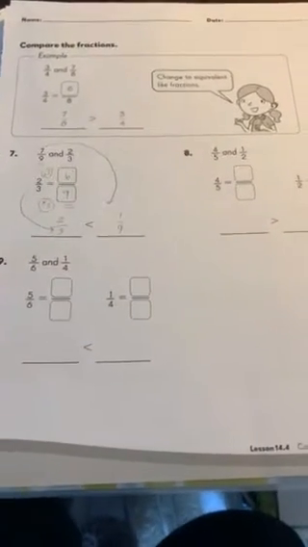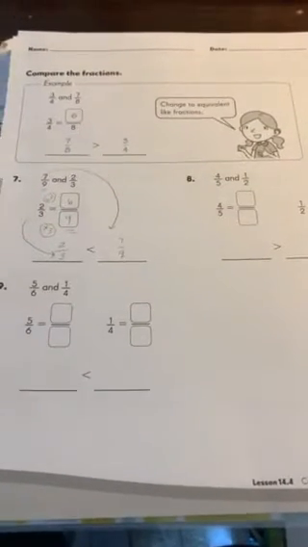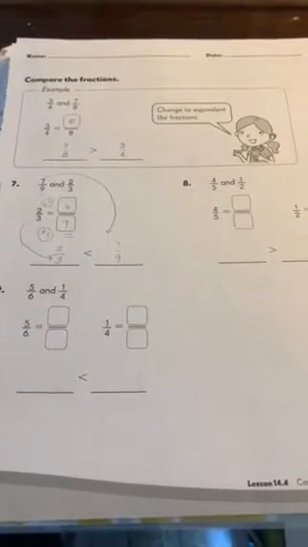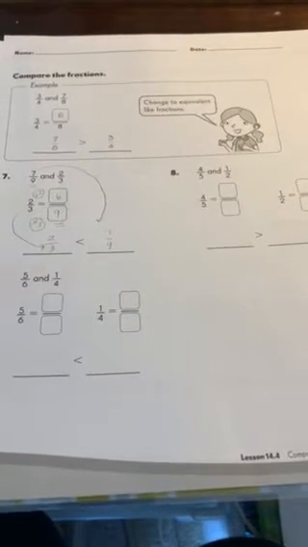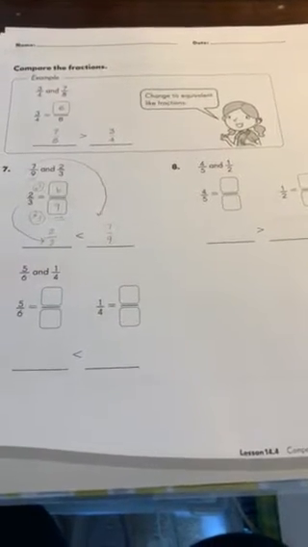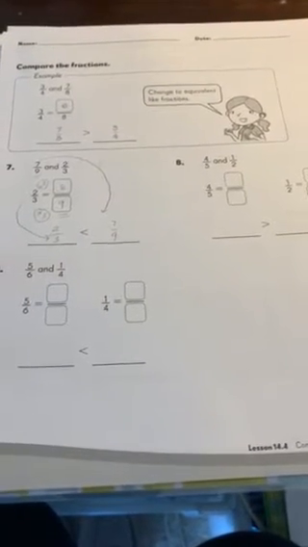Good morning, everybody. Today we are going to be working on comparing fractions. The difference with today is that we are going to be comparing fractions with different denominators. Again, the number on top is called a numerator, the number on bottom is called a denominator, and we will be working with different denominators and comparing them without having the advantage of a picture to help us to compare.